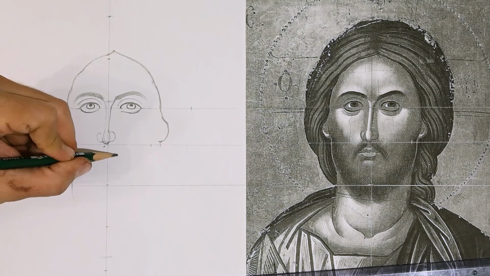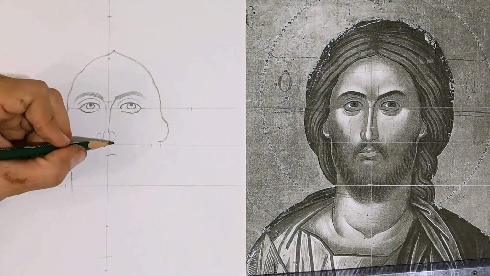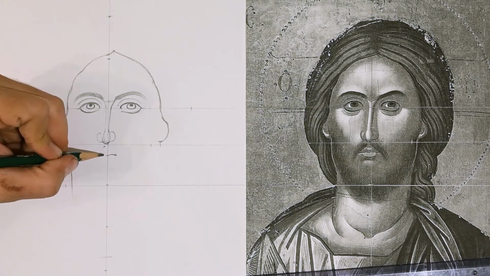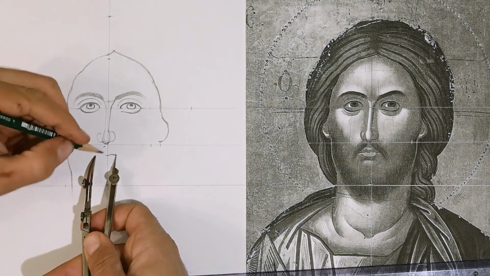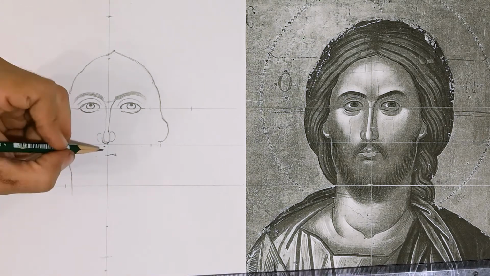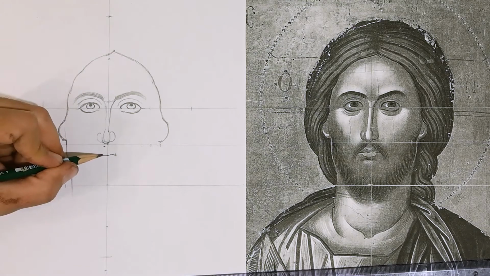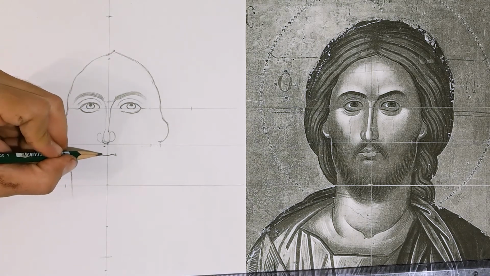Now I see that the length of the mouth is a little bit shorter on the right side of my vertical line. On the left side of my line, this length is a little bit longer.